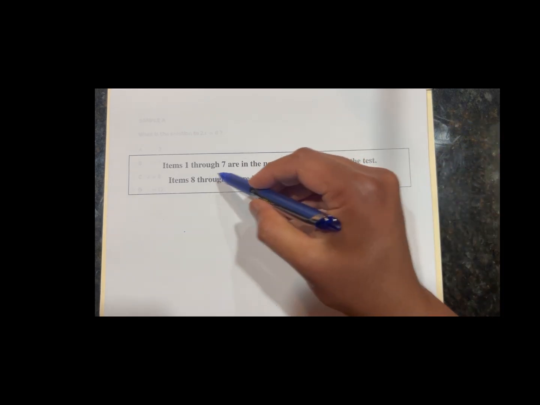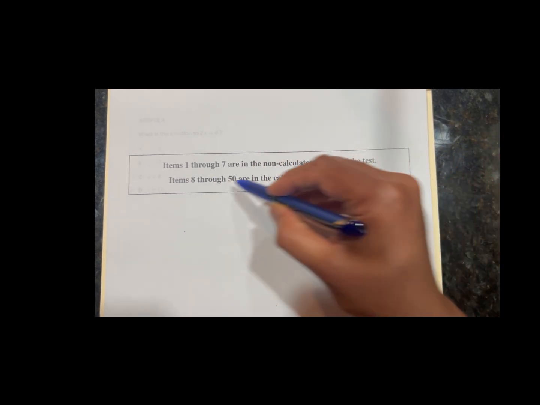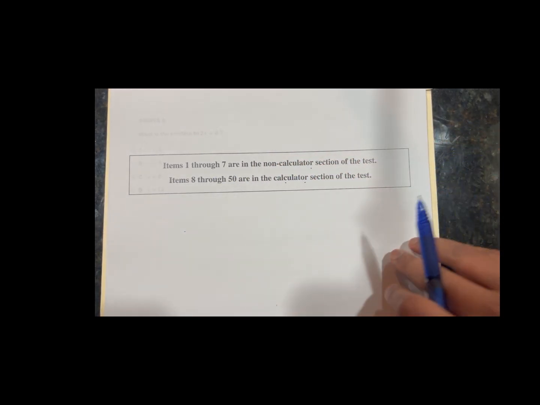You see the directions: 1 through 7 are non-calculator and 8 through 50 are calculator section. So you could use a calculator. These are sample questions, but let's just quickly do them.